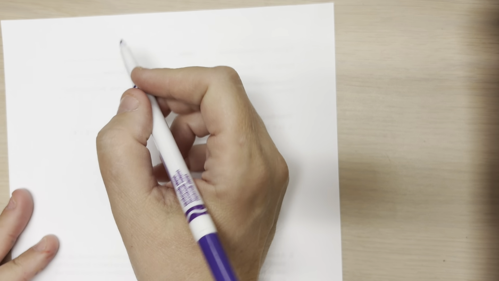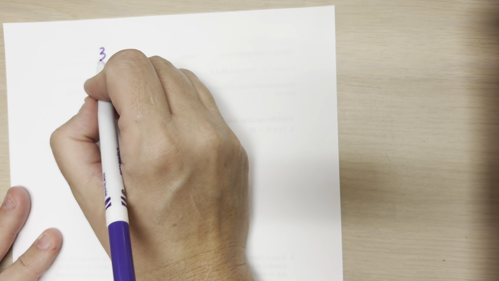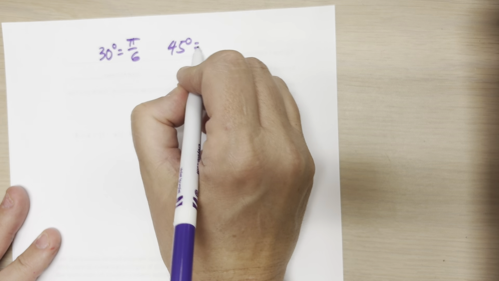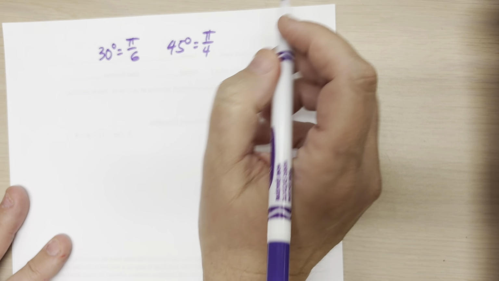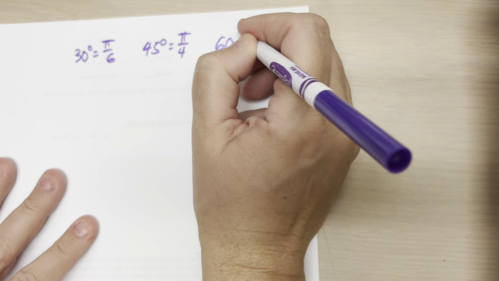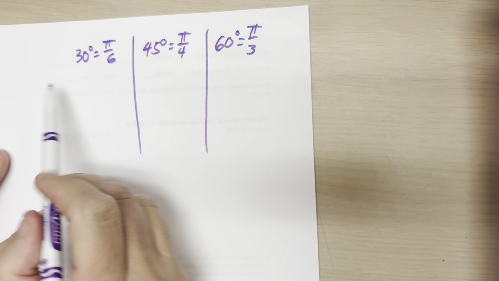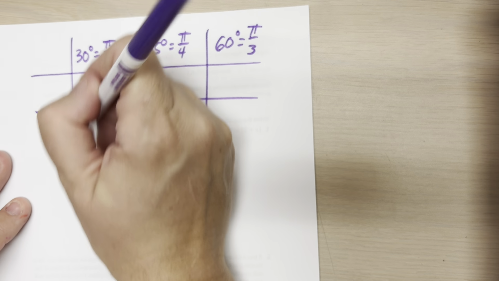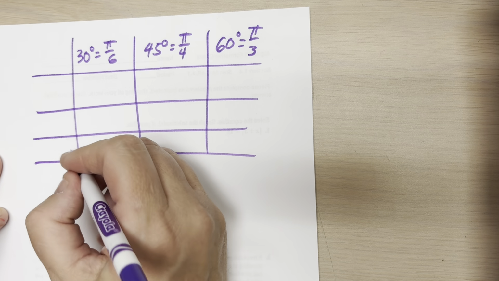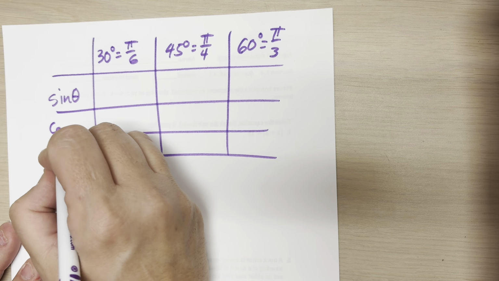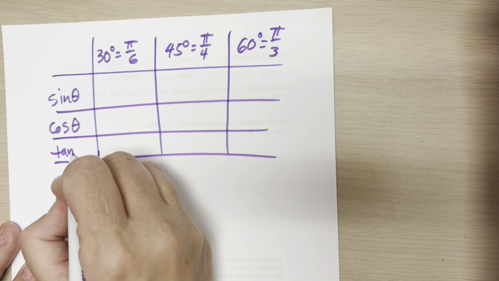The first thing that you want to do when you get your test is make this little table, and it's going to help you so much. First, go across with angle measures. We've got 30 degrees, which is pi over 6, 45 degrees, which is pi over 4, and 60 degrees, which is pi over 3. Hopefully yours looks prettier than mine. That's rough, but you get the idea. We're going to talk about sine theta, cosine theta, and also tan theta.